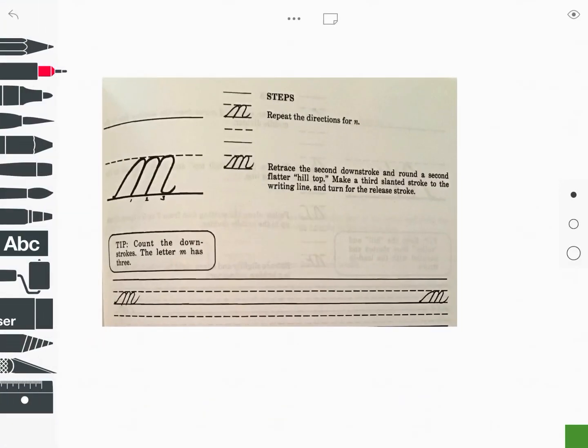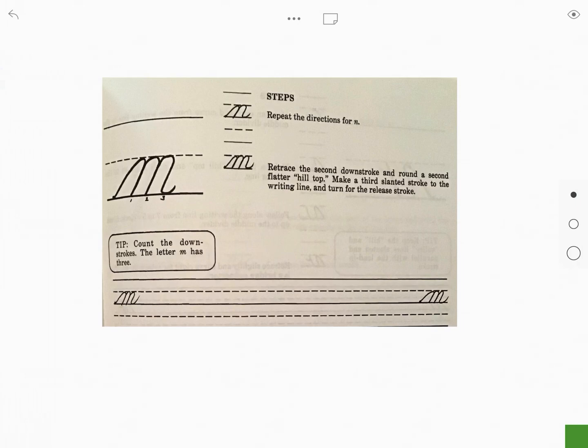All right, the letter M is the same way, but it has one more hilltop in it. So you start at the base, go up to the dotted line, go over the hilltop, back down, up over the second hilltop and back down, and then up and over a third hilltop and then back down.